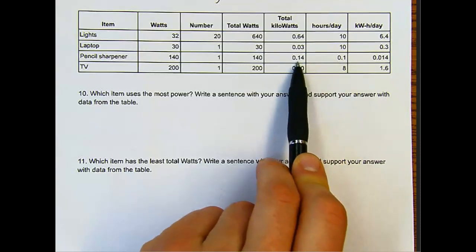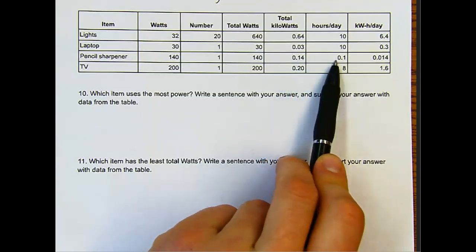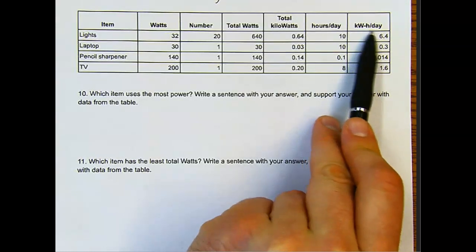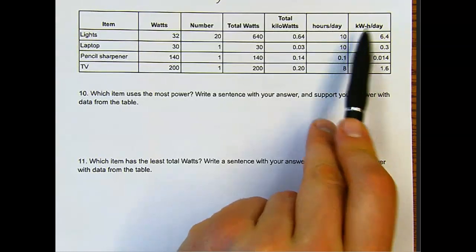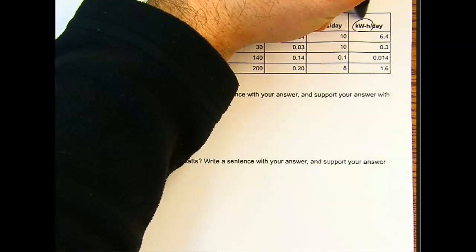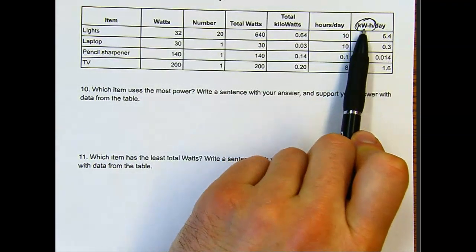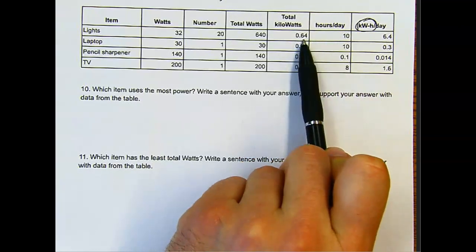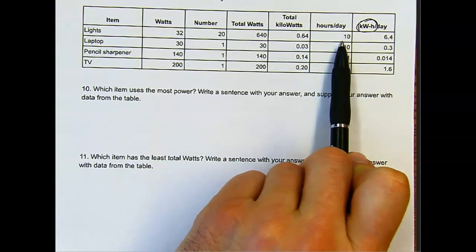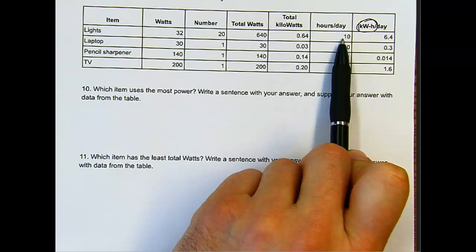So if we multiply the kilowatts by the hours, we get these things called kilowatt hours. All right, and you might see this unit a lot when you are doing research, kilowatt hours. And again, all you do to get that number, or where it comes from, is it's the kilowatts of an object multiplied by how many hours it's being used for.